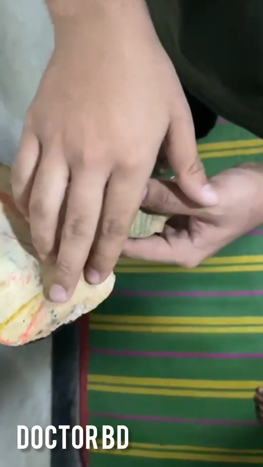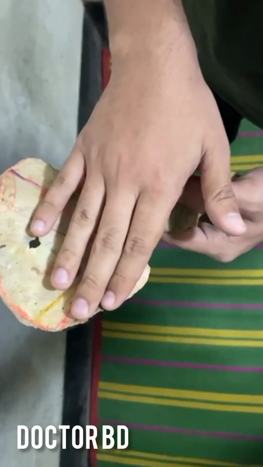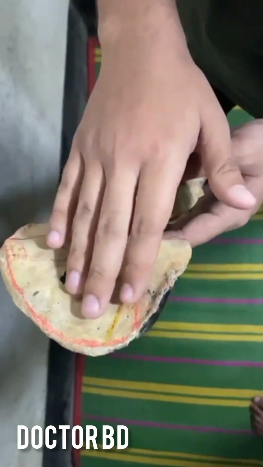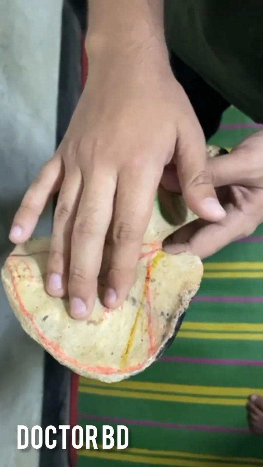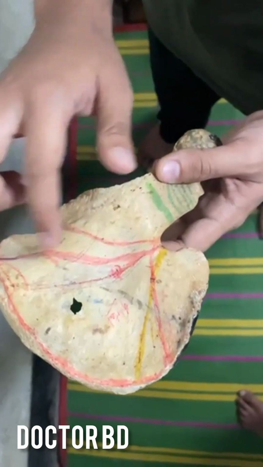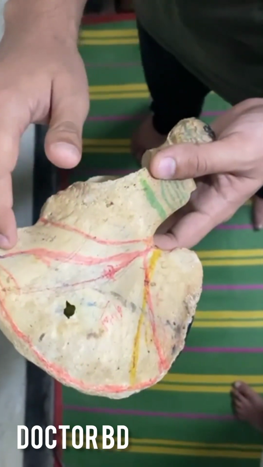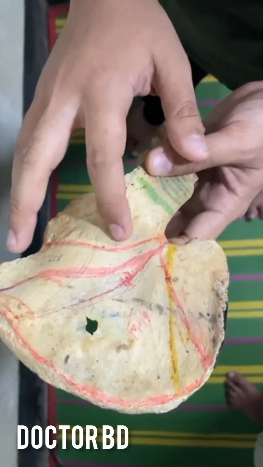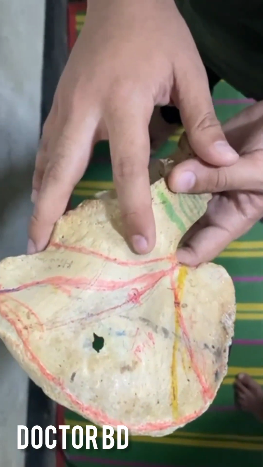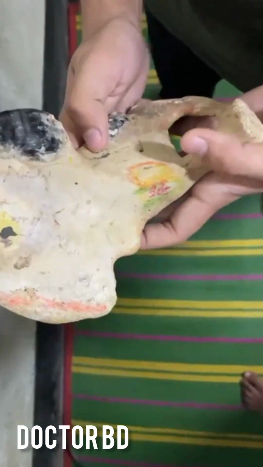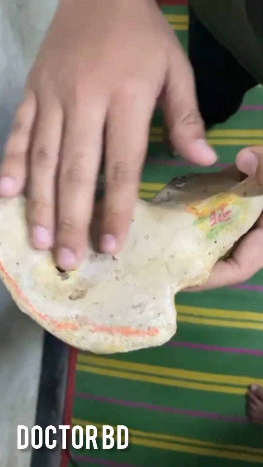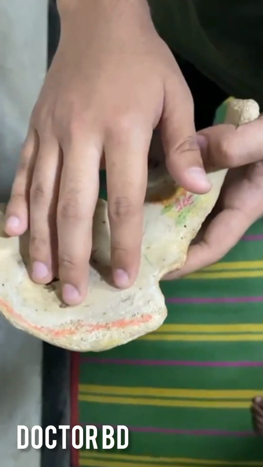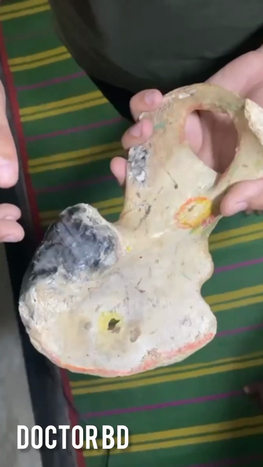And then up to the posterior gluteal line there is the origin of the gluteus maximus muscle, and between the posterior and anterior gluteal line there is the origin of the gluteus medius muscle, and between the anterior and inferior gluteal line there is the origin of the gluteus minimus muscle, and below the inferior gluteal line there is the origin of the reflected head of the rectus femoris muscle. And at the iliac surface or iliac fossa, the upper 2/3 is the origin of the iliacus muscle.